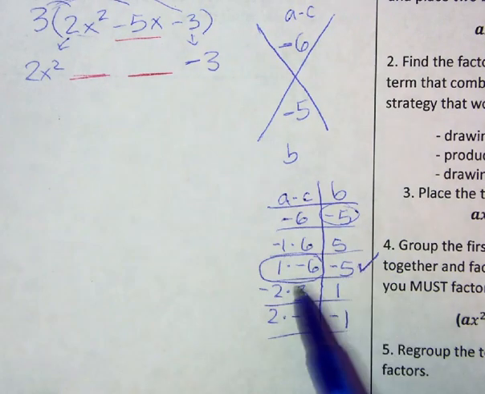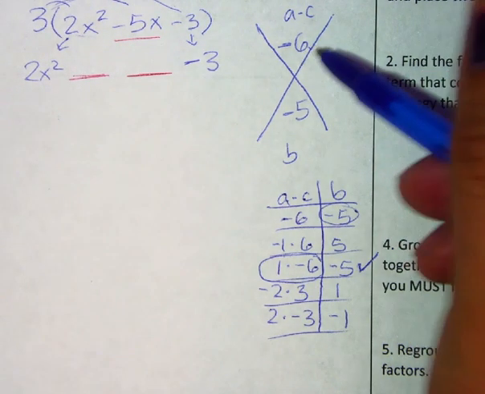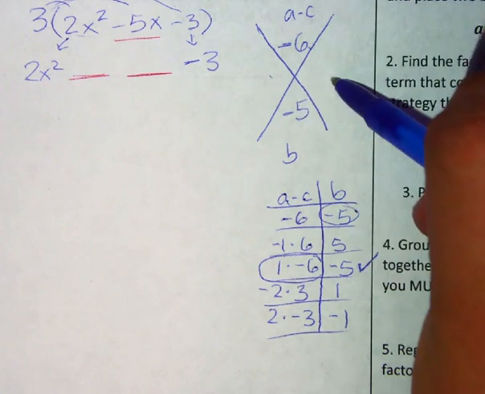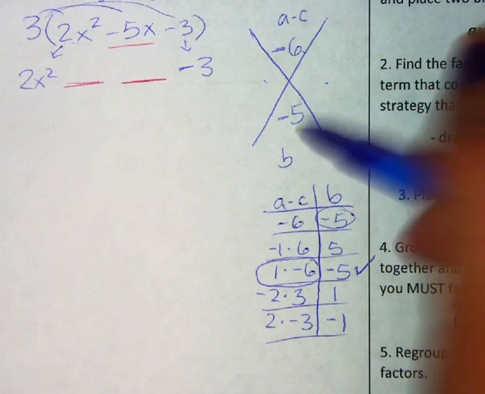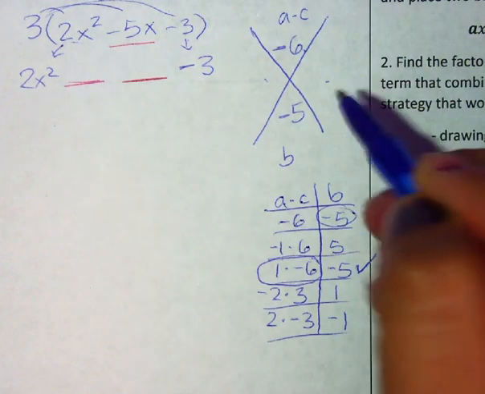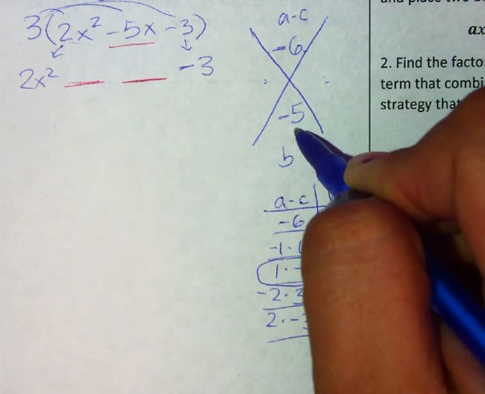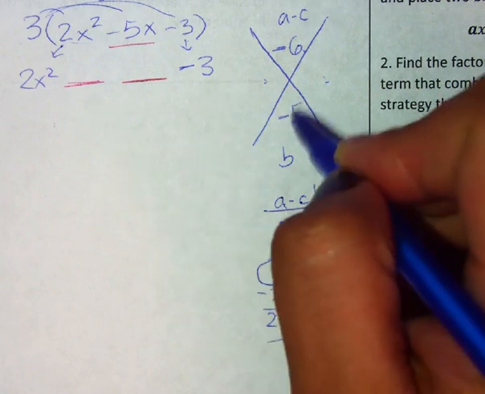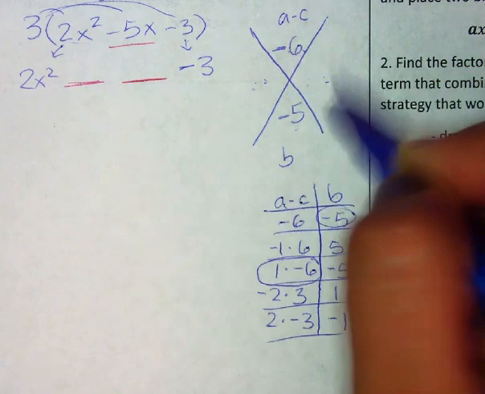You could have also gotten this answer by asking yourself, what are the factors of 6? So 1 times 6, 1 and 6, or 2 times 3, and then which ones add up to negative 5. So some students had said 2 and 3 add to 5, but in order to get negative 5, you had to have negative and negative, but negative times negative is positive, so that wouldn't have worked.